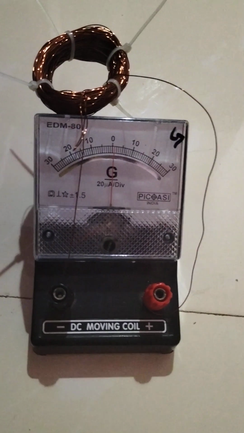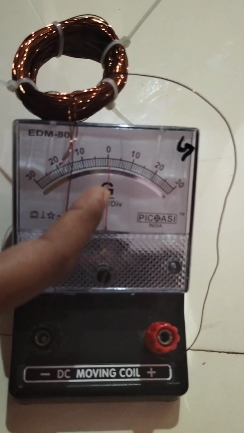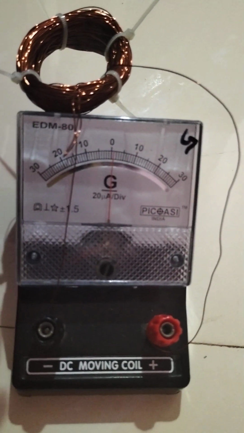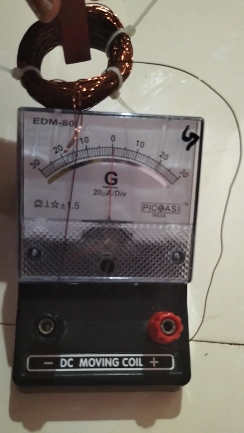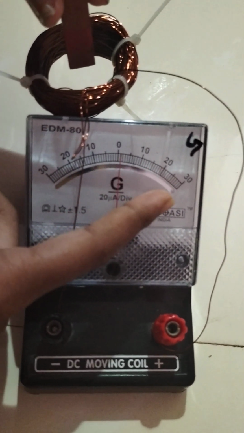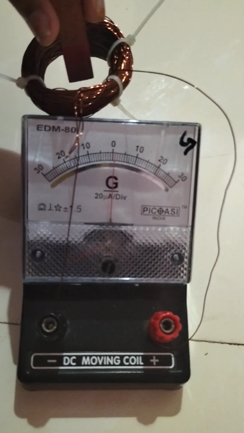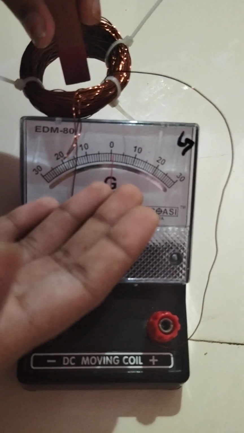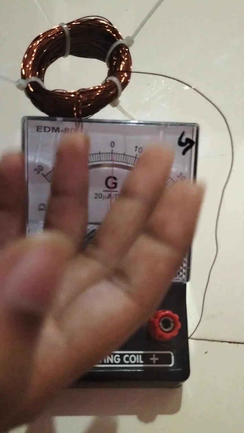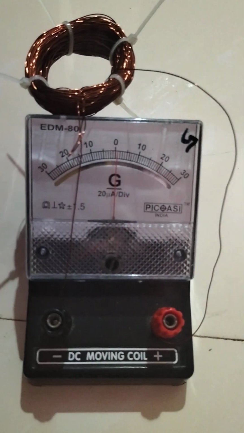When I put the magnet inside this solenoid, the galvanometer shows a deflection on the right side. Now let's see. As you see, the galvanometer shows a deflection at the right side, and now when I take the magnet upward, it shows a deflection at the left side. So now the deflection is at the left side.